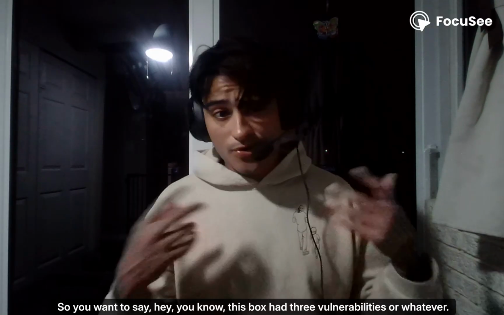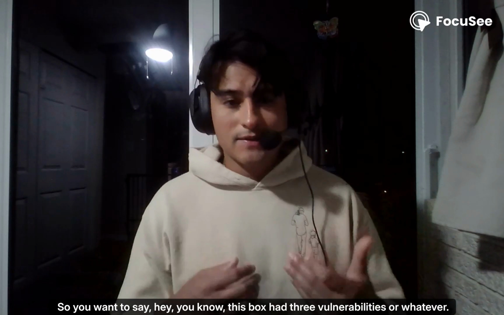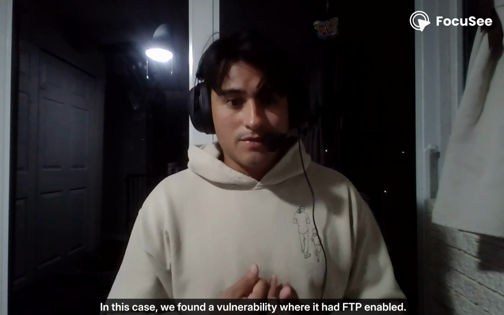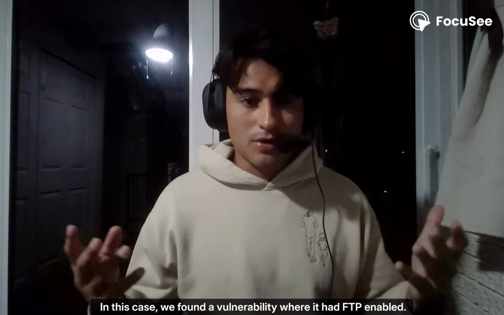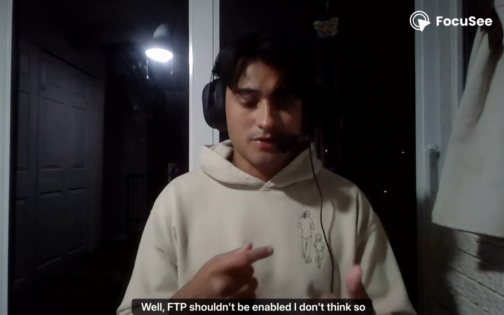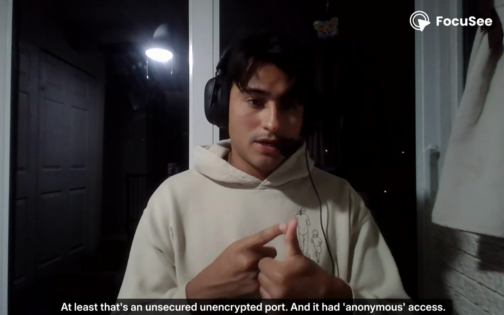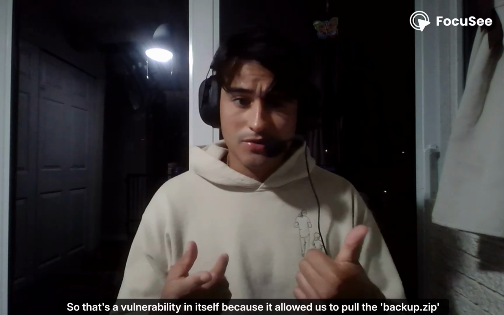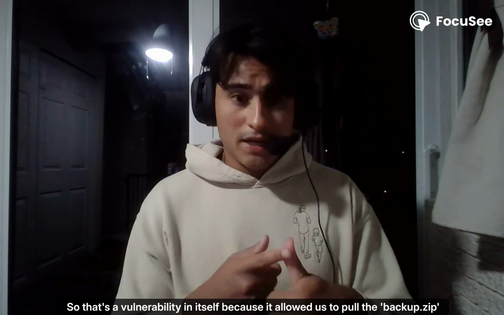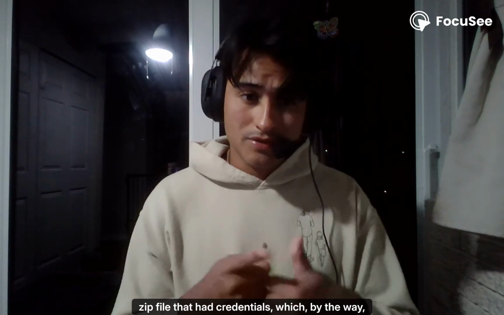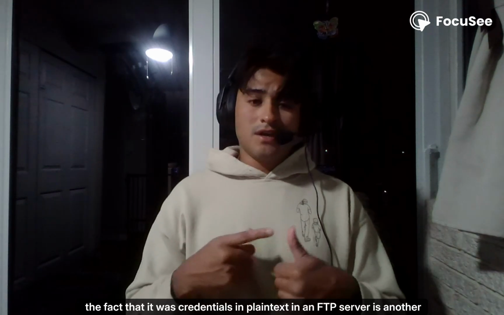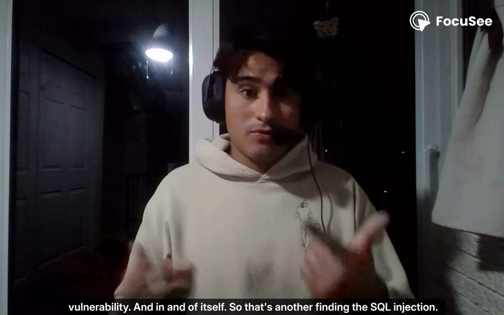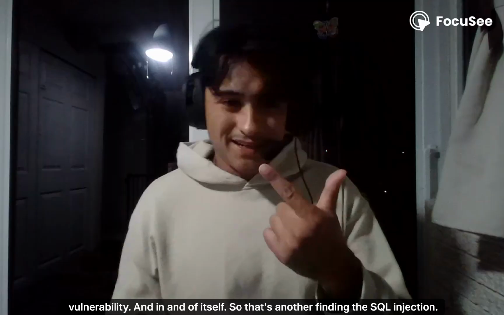So you want to say, hey, this box had 3 vulnerabilities or whatever. These were the vulnerabilities. In this case, we found a vulnerability where it had FTP enabled. Well, FTP shouldn't be enabled, I don't think so, at least. That's an unsecured, unencrypted port. And it had anonymous access. So that's a vulnerability in itself because it allowed us to pull the backup.zip file that had credentials, which, by the way, the fact that it was credentials in plain text in an FTP server is another vulnerability in and of itself. So that's another finding.